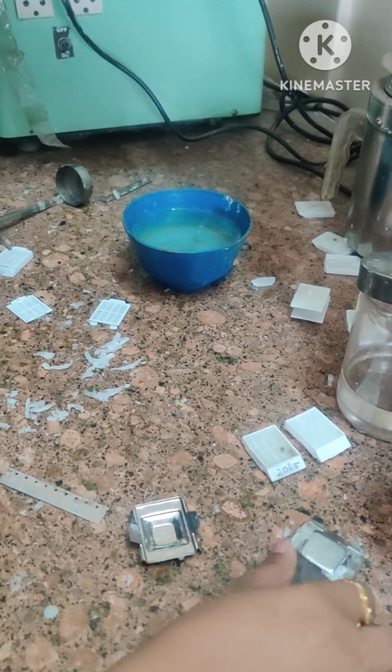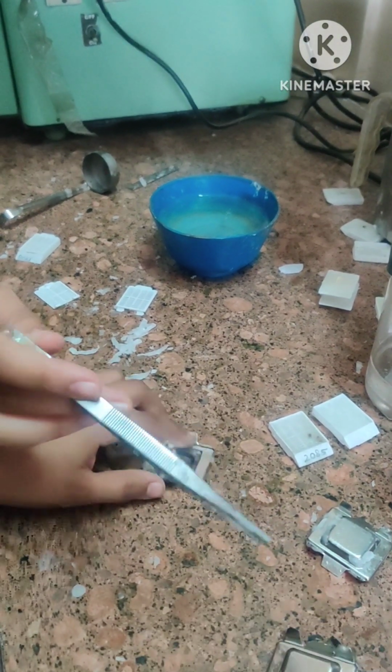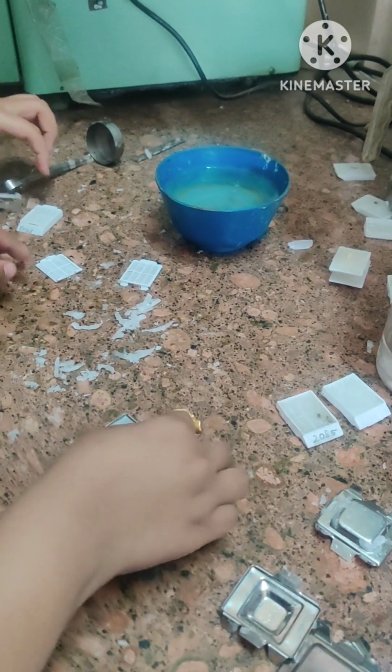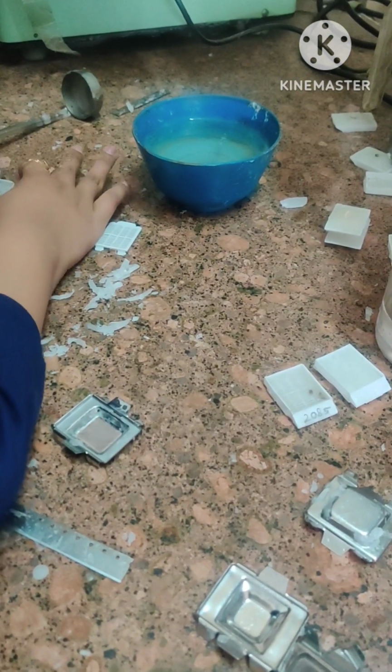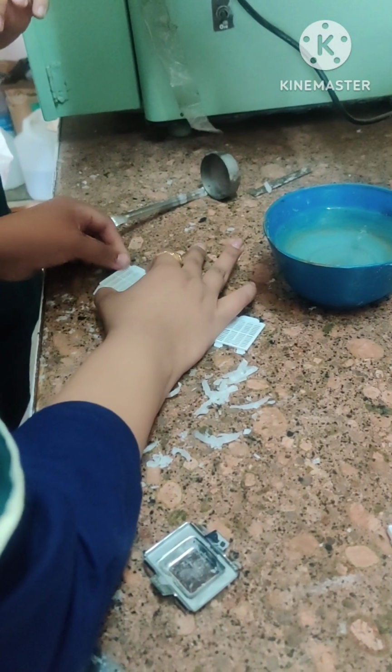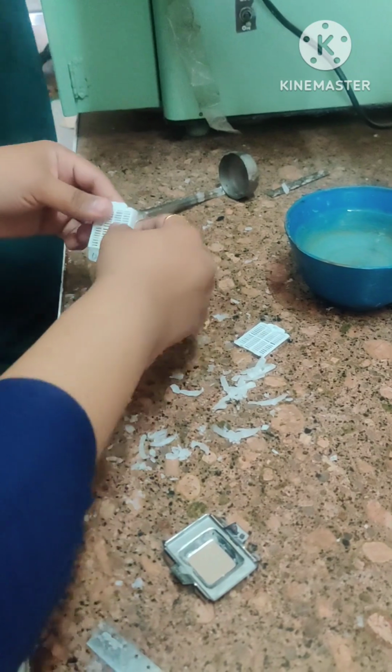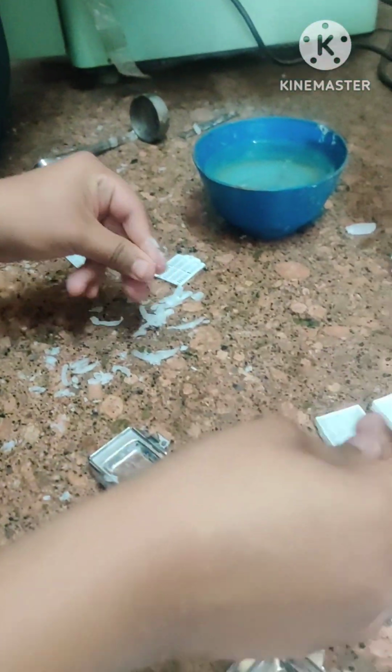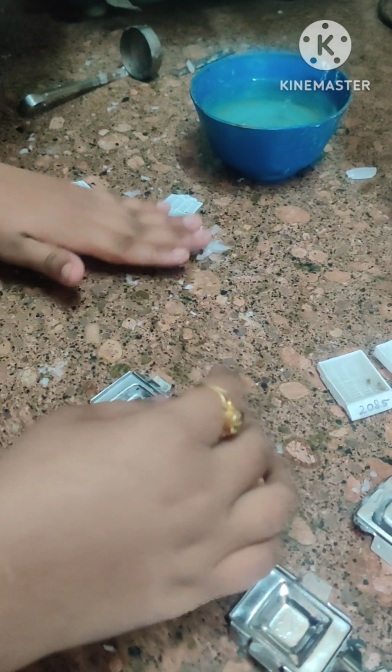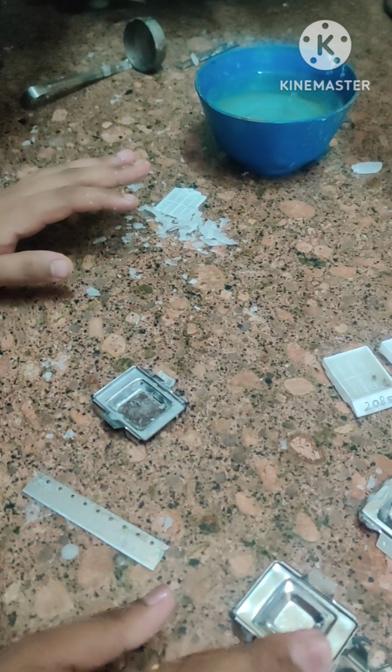After 2 hours the tissue is embedded in paraffin wax and the block is made. This is the procedure how block is made. The tissue is removed from the cassette, that is white one cassette, and kept in this block. We can see over here the process is going on.